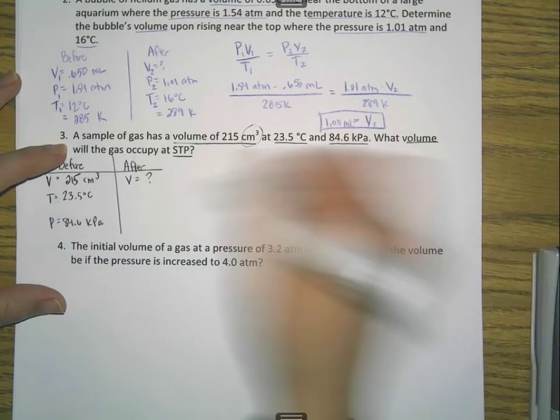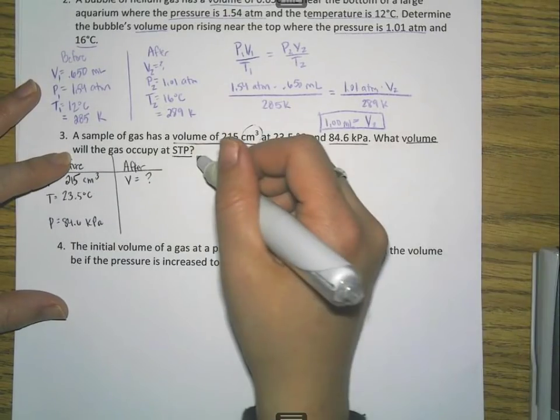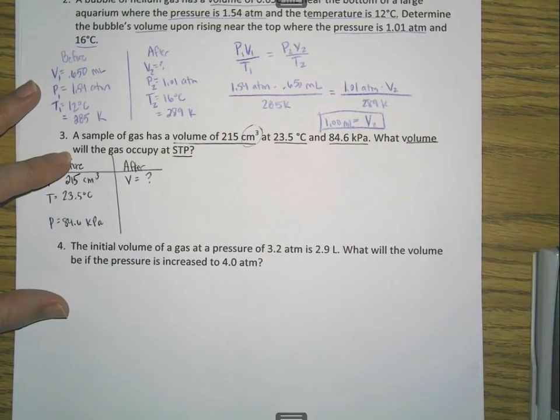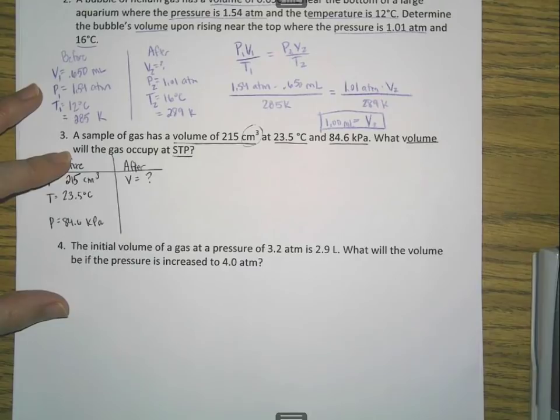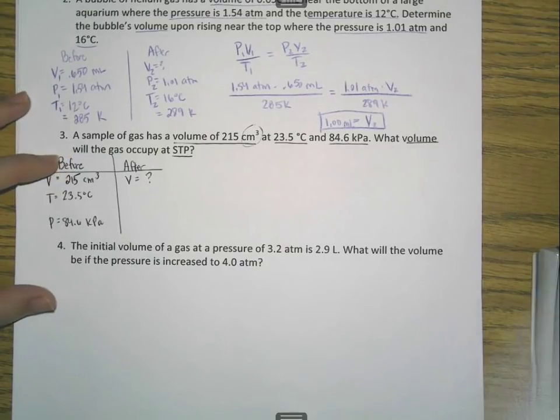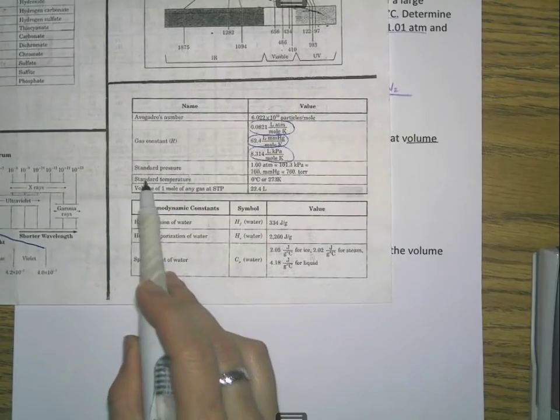What volume will it occupy at STP? Well, you have reference tables that we've been using in class, if I can get my hands on one. And if you cannot remember what STP is, remember to look here. You have standard pressure and standard temperature.